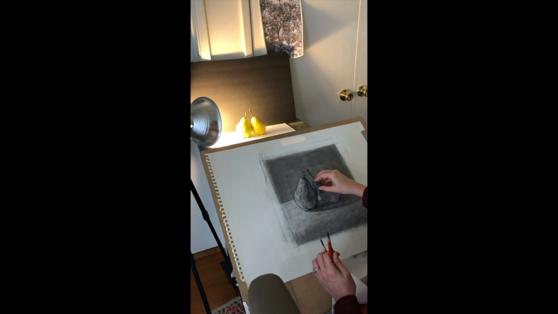Alright, just want to get this little negative shape nice and clean here. Alright, I think this gives you a good enough idea.